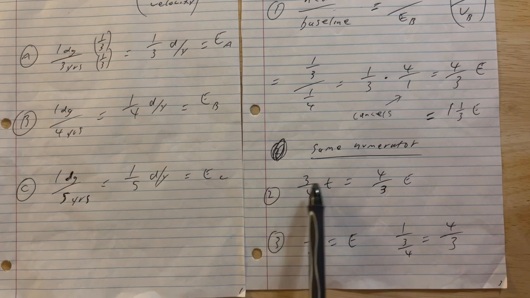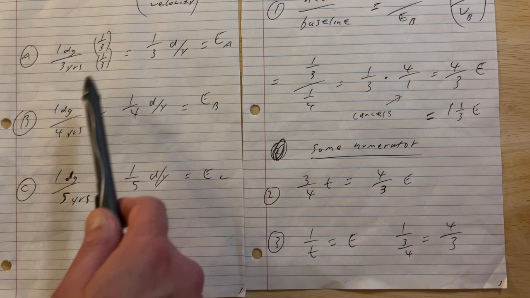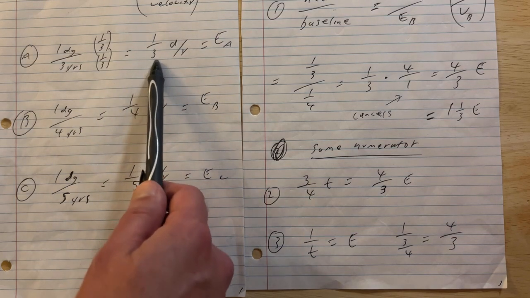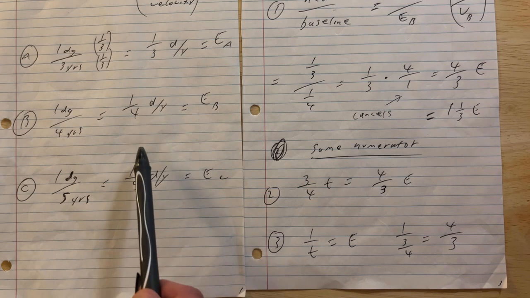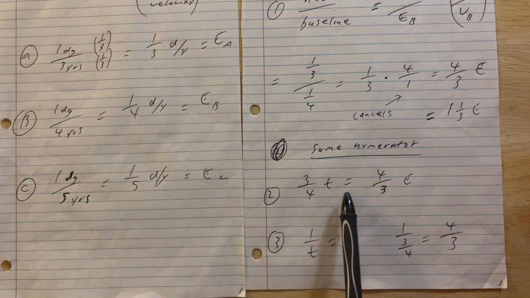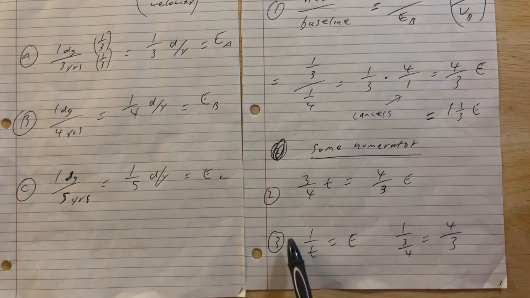So what we can say here is when we compare Amy to Becky, or A to B, A here is getting the job done, or getting the degree, in 3/4 of the amount of time. So we can just invert that, and that means they're putting in 4/3 the amount of effort. And that's just a simple inversion logic. Or you can simply use method number 3 here. 1 over time equals effort. 1 over 3/4 equals 4/3 the effort.